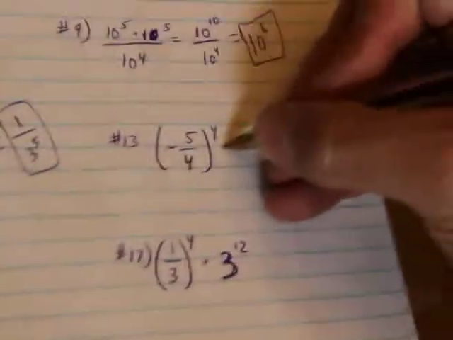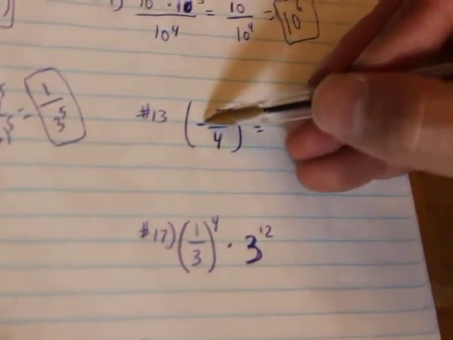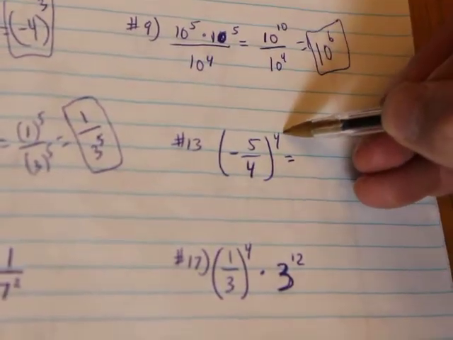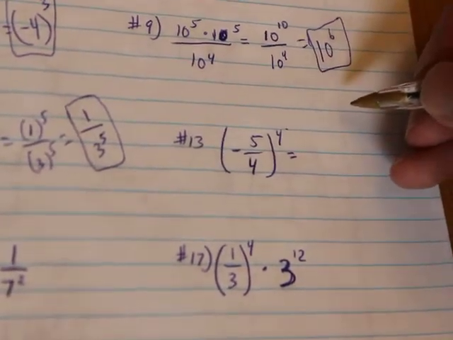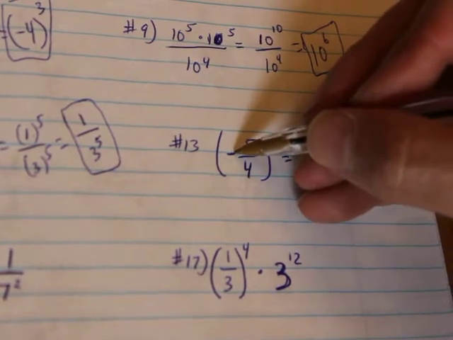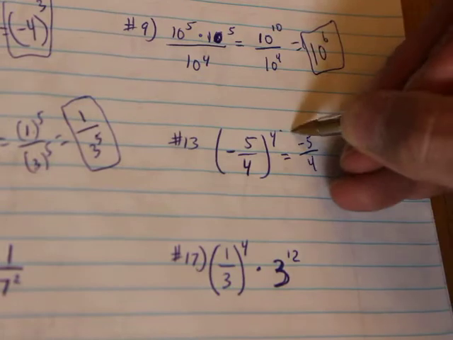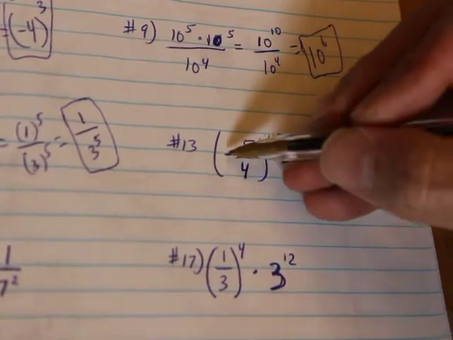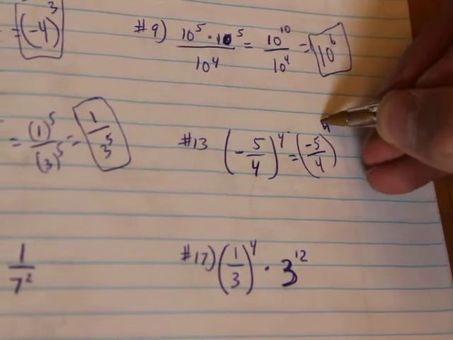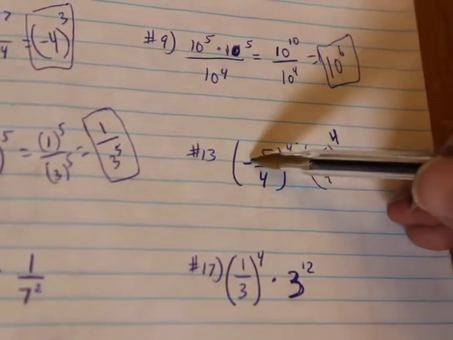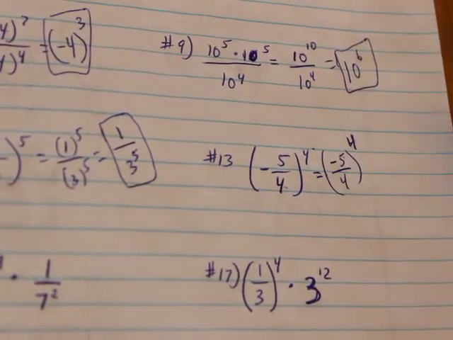Number 13. Number 13, there's a couple ways you can do this. The first thing I would notice is that I have a negative raised to an even power. Whenever there's a negative raised to an even power, that's always going to be positive. However, you also could put that negative and rewrite it so it's up in the numerator, like so. Because negative 5/4 is the same thing as negative 5 divided by 4. Remember, we did that with slope. What we're not allowed to do is give that negative to both. If we do that, it would actually be a positive number.